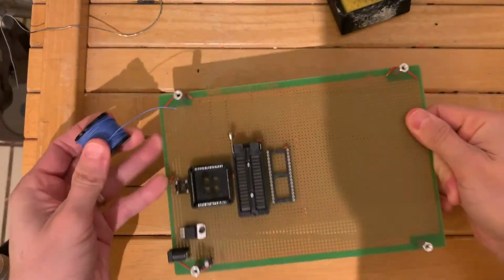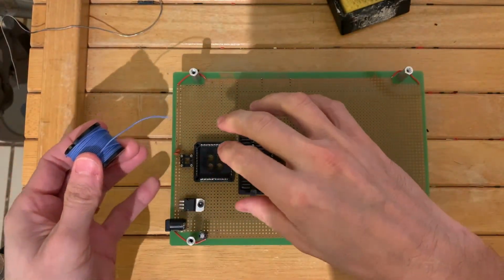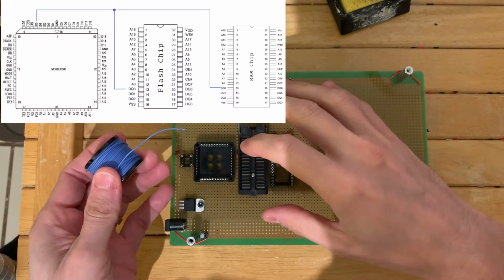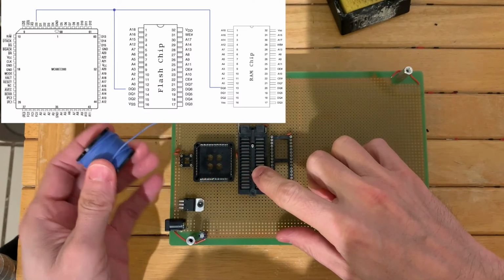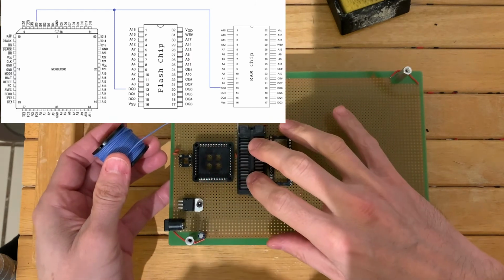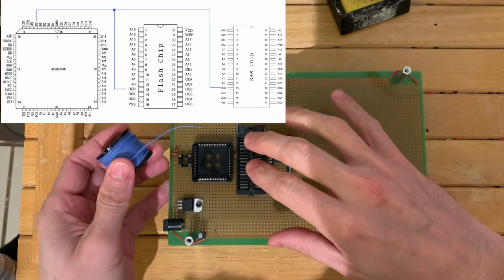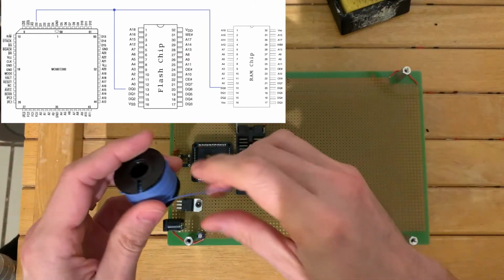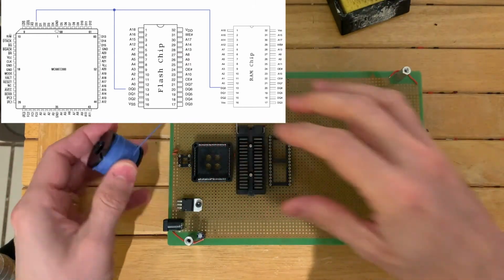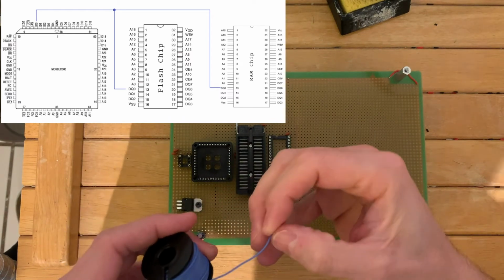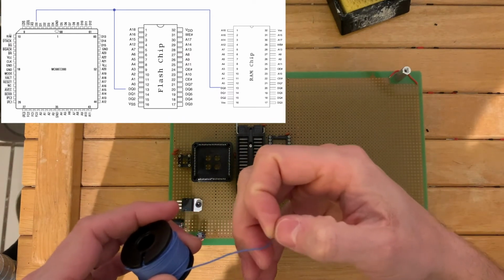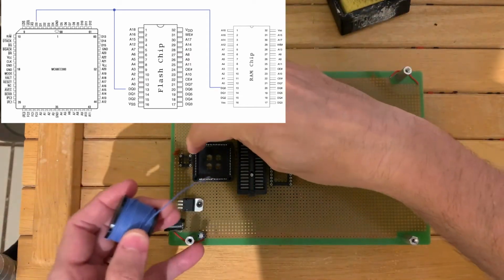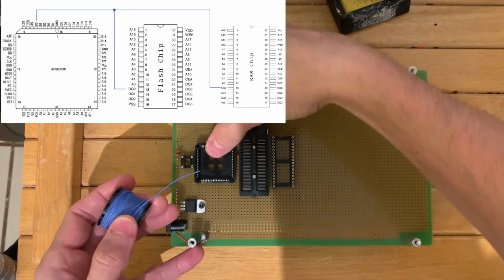Okay, so basically we're going to have a line that goes from the 68K over to the flash, and then from the flash over to the RAM. All right, so we'll start with pin D0. D0 is going to be on pin 6. Yep, pin 6. So this is the top of the chip right here.